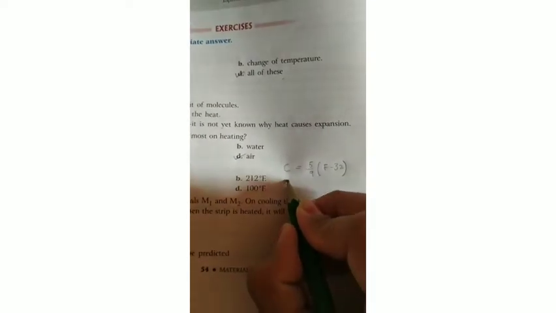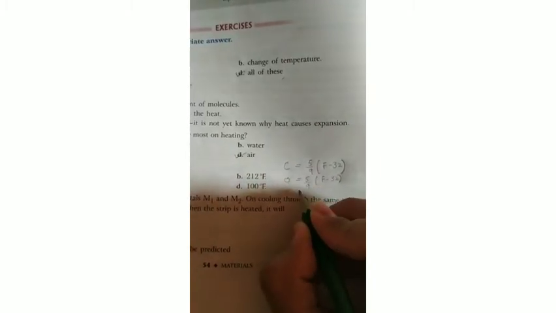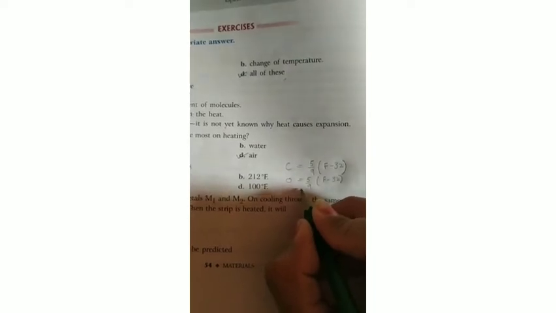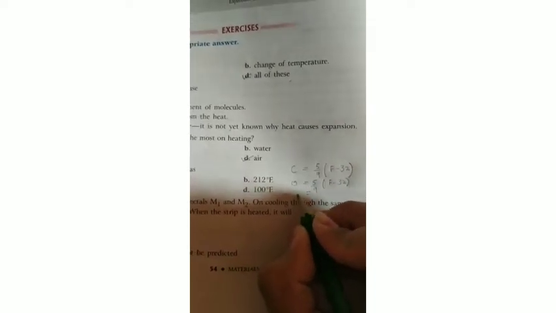Now they have given us 0 degree Celsius as the same temperature, right? So they have given us the value of Celsius, 0 degree Celsius, and we will write the same equation, 5 upon 9 into F minus 32. So what will it become? F is equal to 32, right?